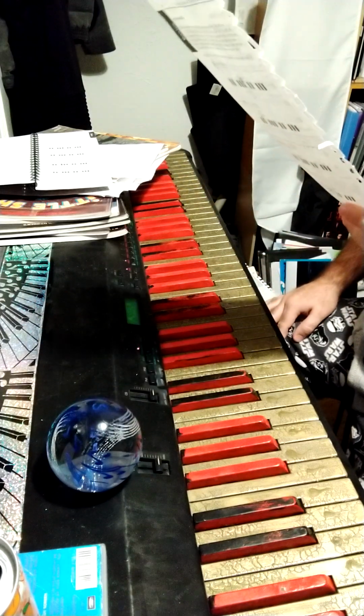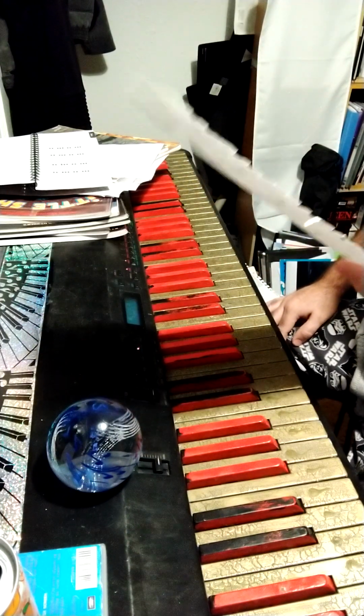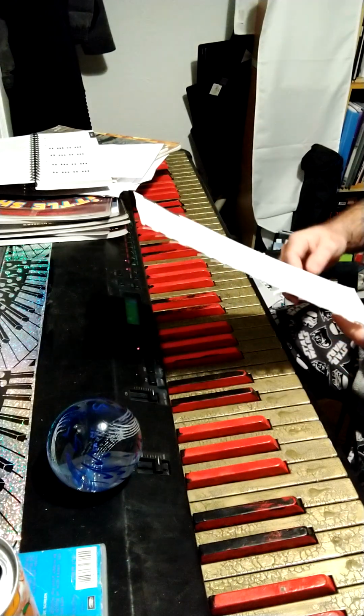The half steps are called the semitones, and the whole steps are called the tones.